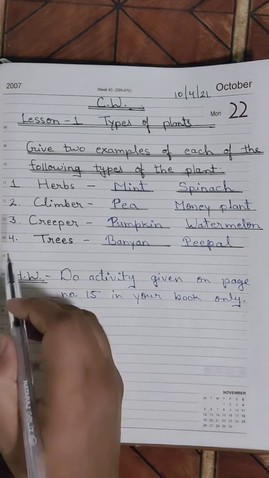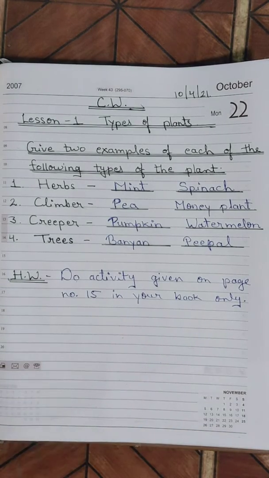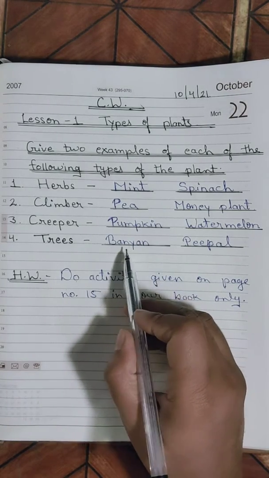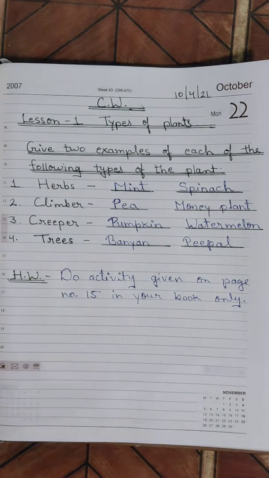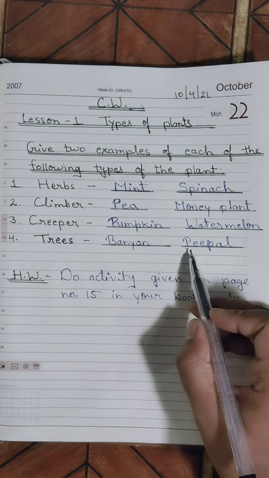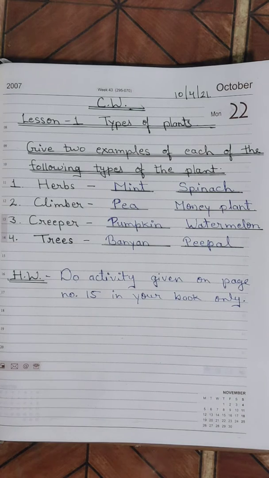Now the next one, number 4, trees. You all must have seen trees, so you can write any two examples. Banyan tree is an example of a tree which survives for many, many years. Trees are very thick, big, strong. They survive for many years. The examples are banyan tree and peepal tree.